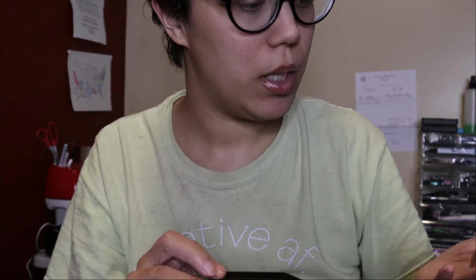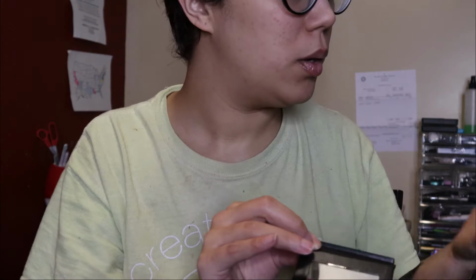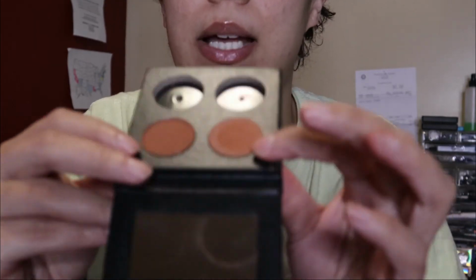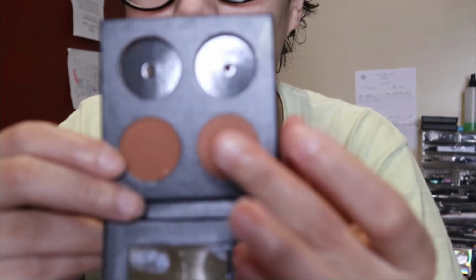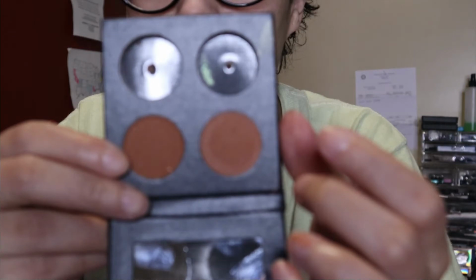Okay, you guys can see me. So I'm gonna swatch. Ooh. Okay, so this is, I like the smoothness of it, but what I don't like is that when can it focus?